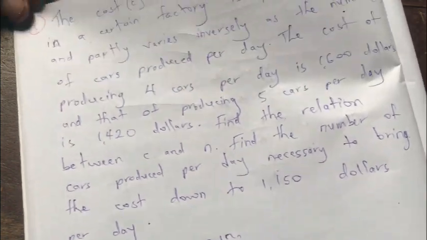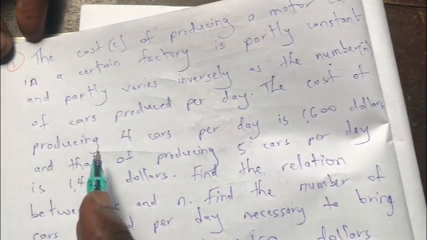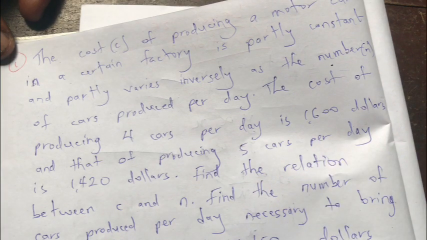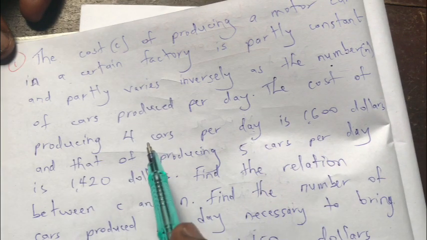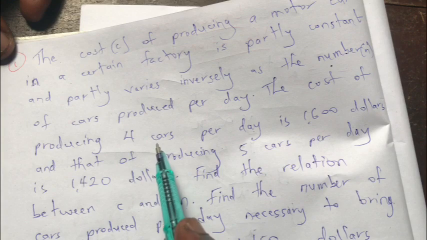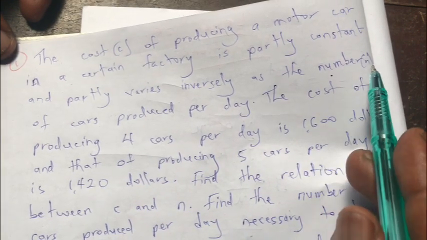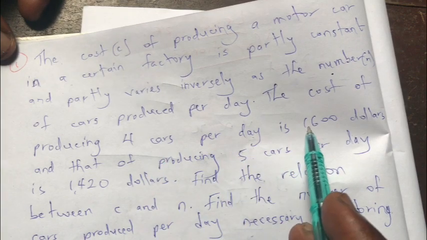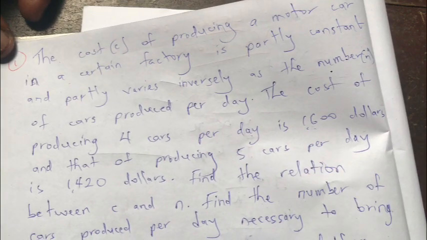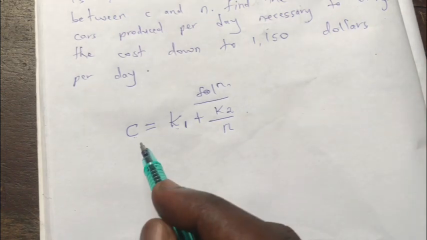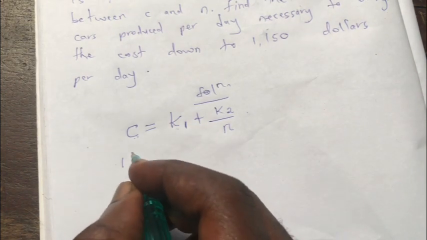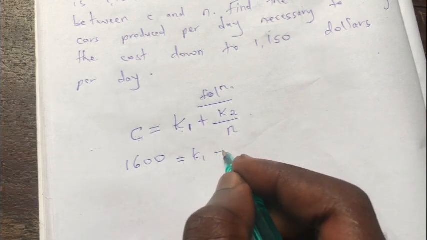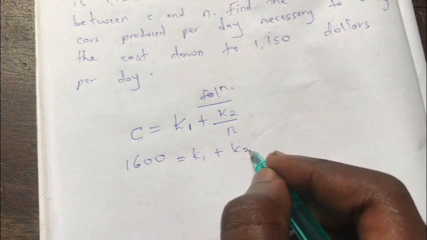Yes, we are going to use this relation. Let's look at what the question tells us. The cost of producing 4 cars per day is $1,600. From here, what do you see? Here they are saying the number N is now 4. Are you getting it? And the cost is $1,600, so I'm going to replace it here. The cost is $1,600. They didn't give us the first constant, and they didn't give us the second constant.